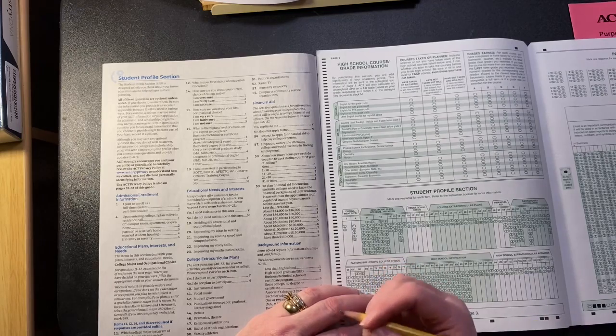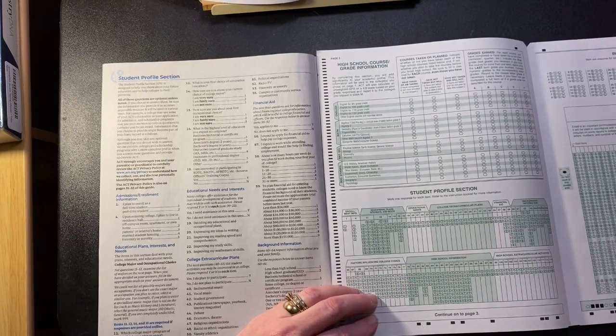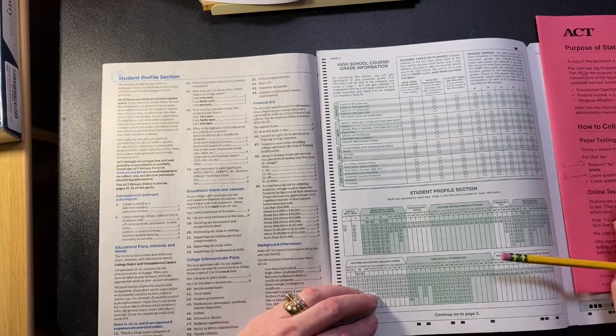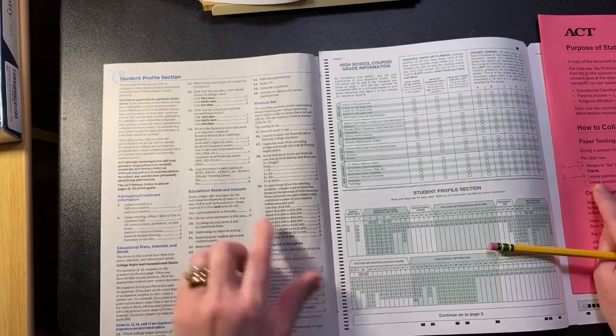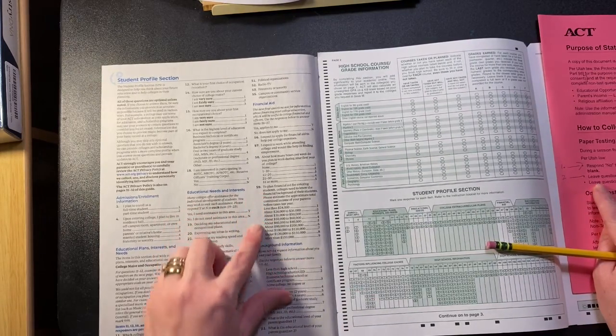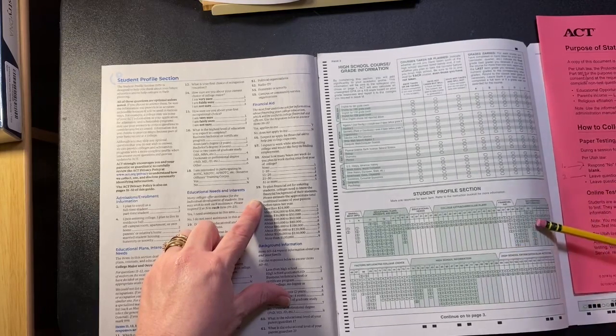According to the Utah State Board of Education, we're instructed that on question 59, which is the family income, we're requested to have you leave that blank.